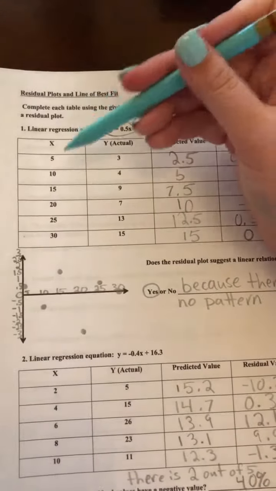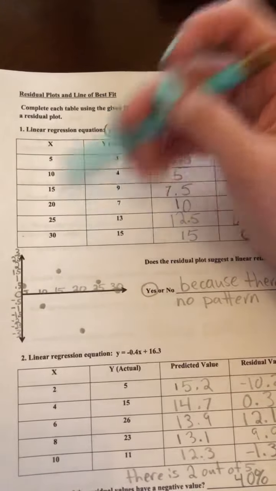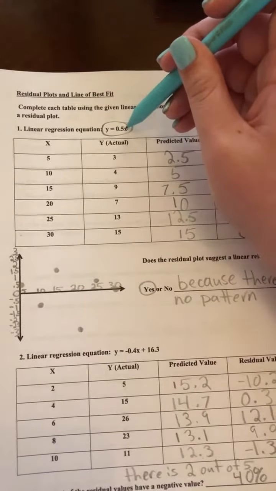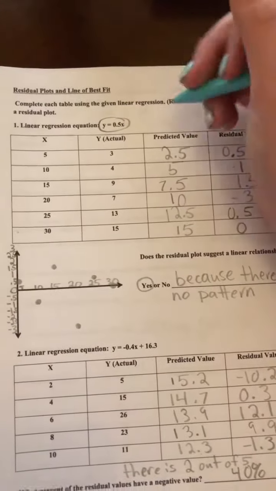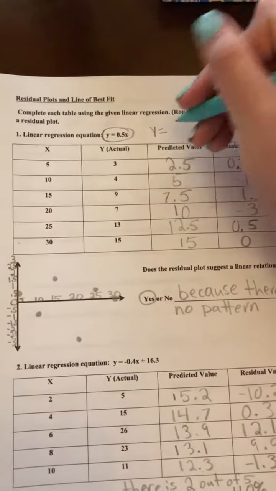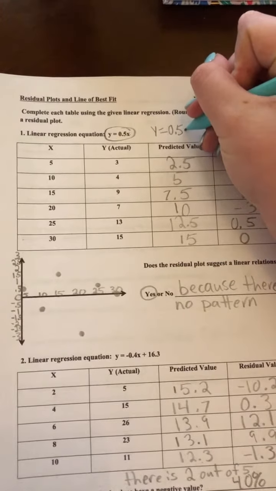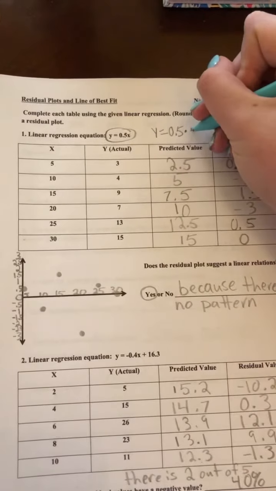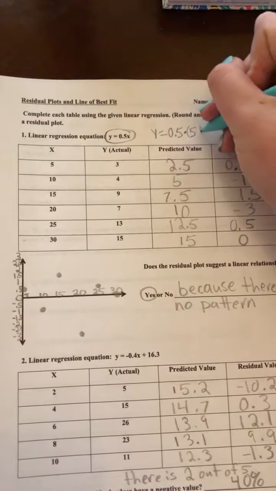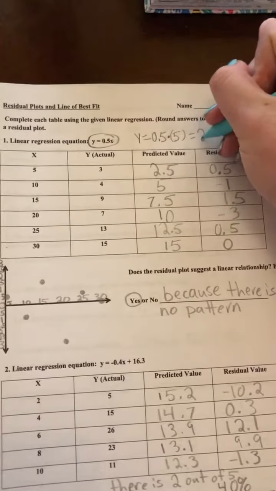Now by hand, we could go through and plug in each of these x values into our linear regression line to get our predicted value. This would look like this: y equals 0.5 times 5. Or you can use parentheses to plug that 5 in. That would also get you the 2.5.